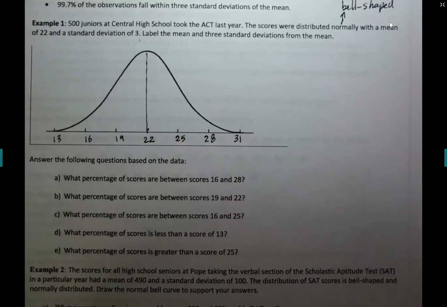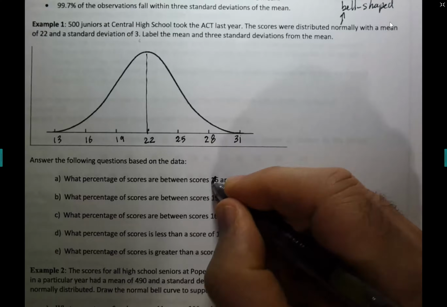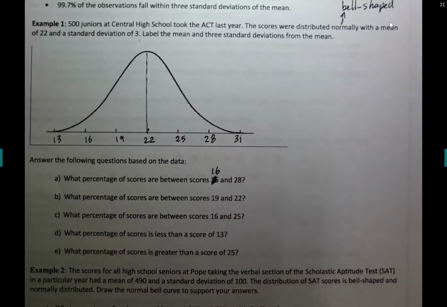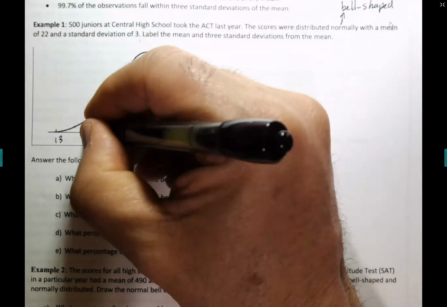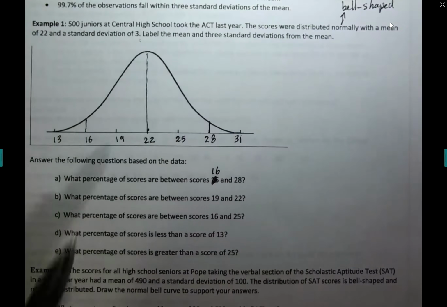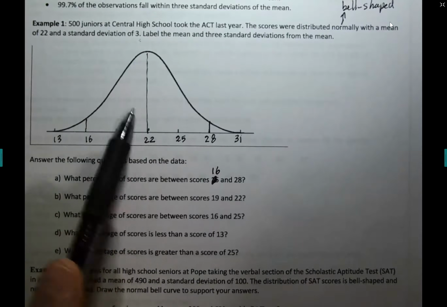Now, guys, I'd like you to participate with me in answering just the questions. What percent of the values are between, I'm going to change them a little bit, 16 and 28?